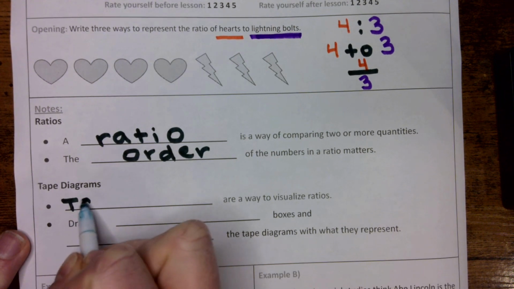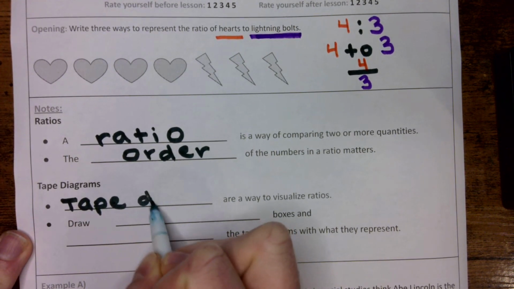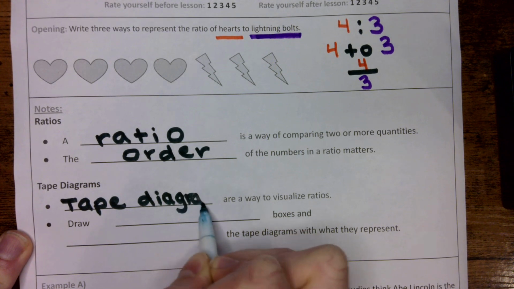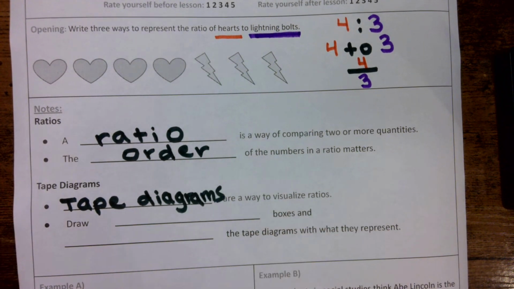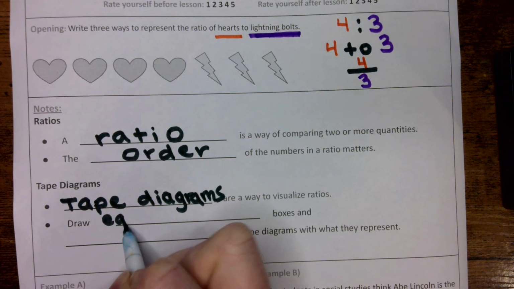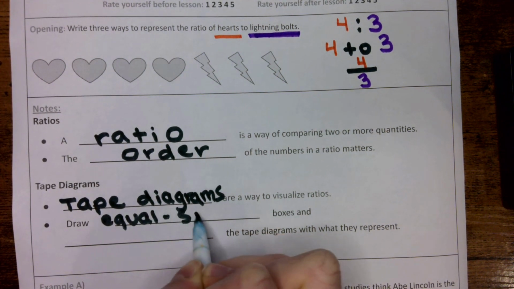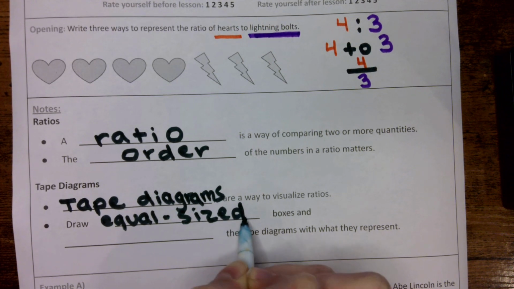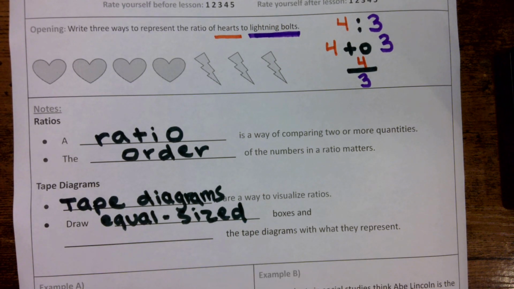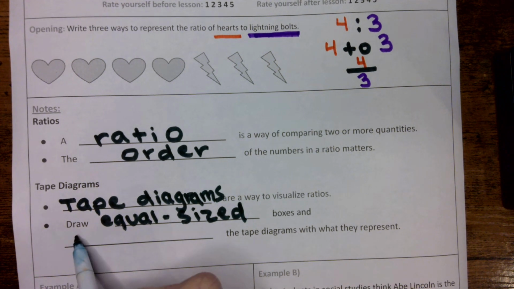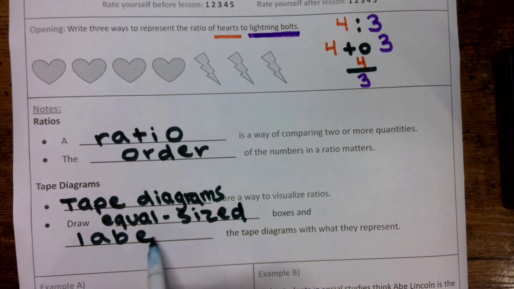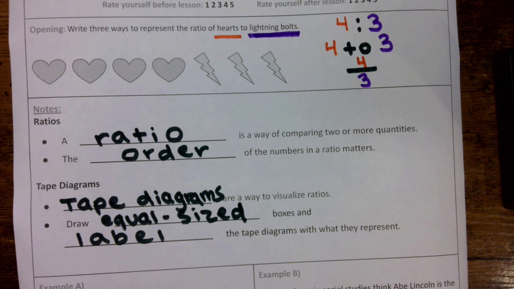Tape diagrams are a way to visualize ratios in the comparison. So what's really important about tape diagrams is to draw equal sized boxes. So every box should be the same size and super neat. And then we also need to label the tape diagrams with what they represent. And we'll practice that in the next example.